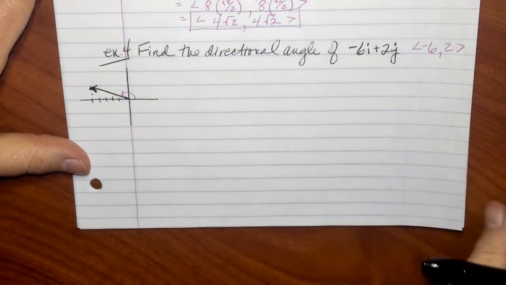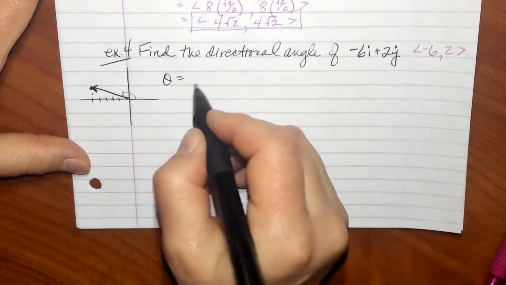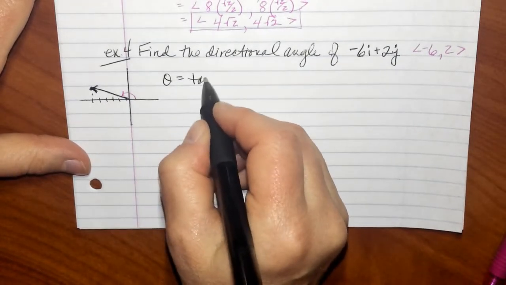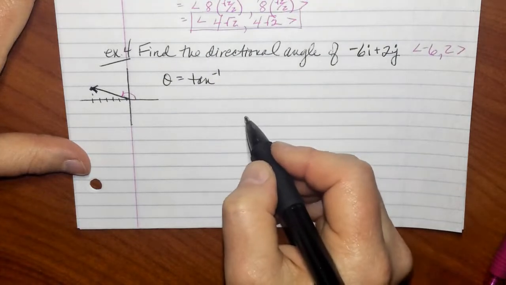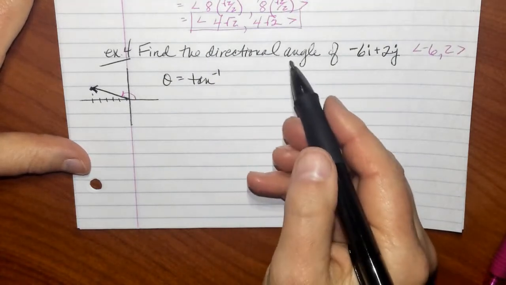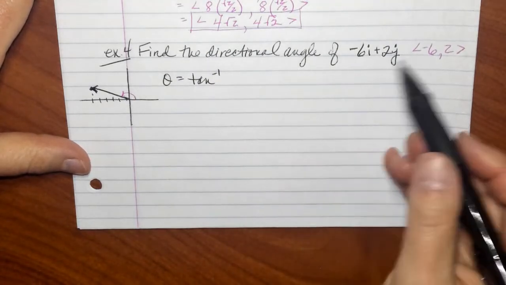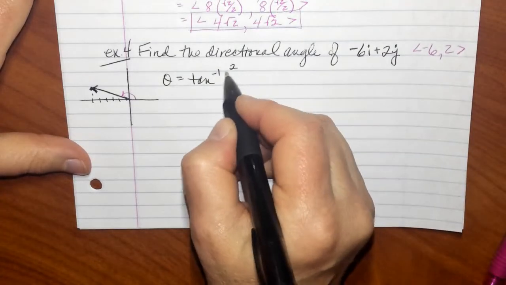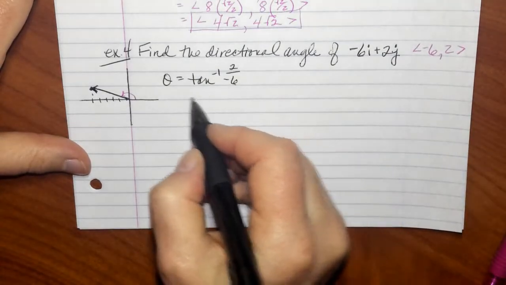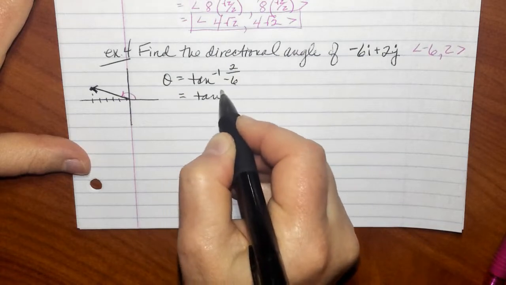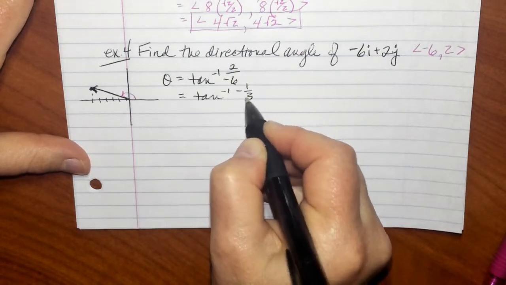Well, if I then get theta is equal to the directional angle, remember we did inverse tangent of b over a, y over x. So this would be 2 over negative 6, which is the same thing as inverse tangent of negative 1/3.